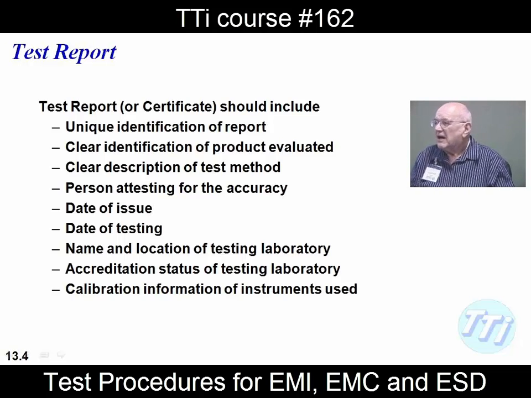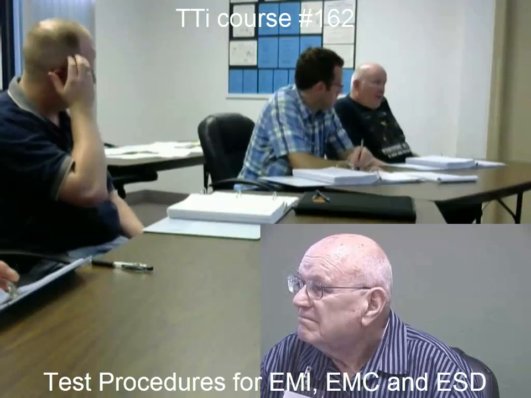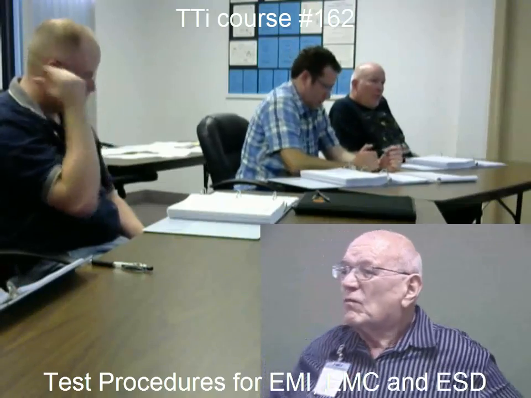Now, Tom, in your case here on the report itself, do you or the engineer have to prepare a report on your pre-compliance testing? Engineering prepares a report. They do a report, but in reality it's not required, is it? No, it's not required. It's not required at all. We'll give them the data and then they'll do the report.